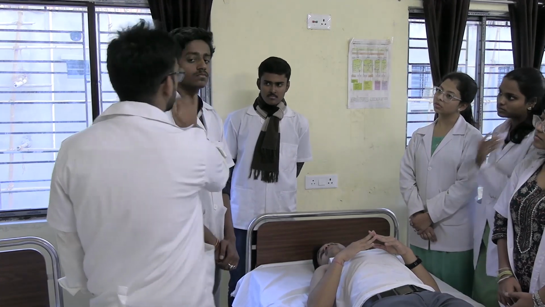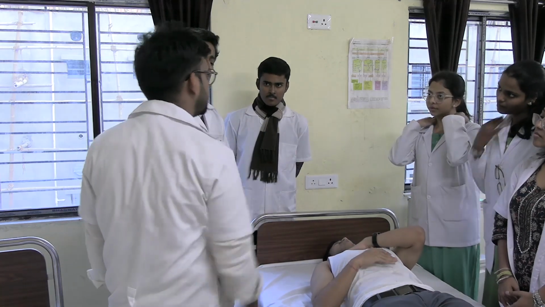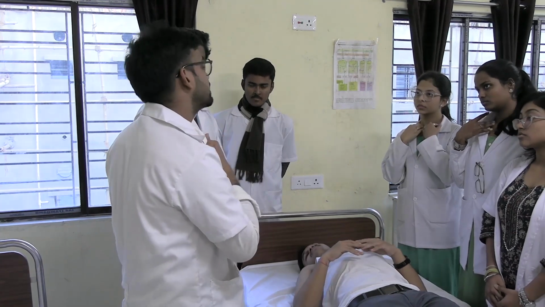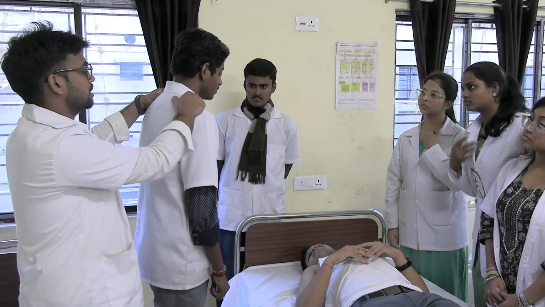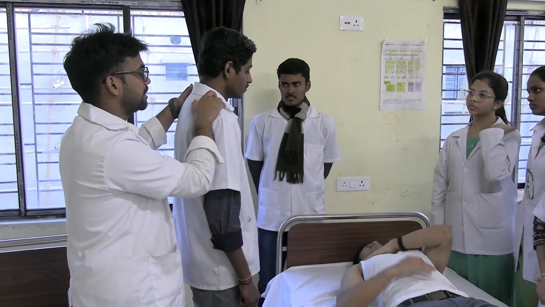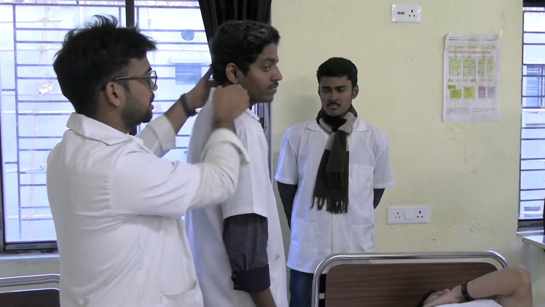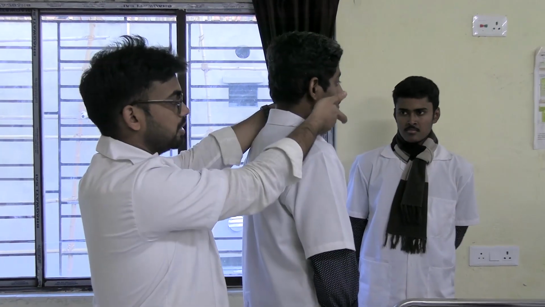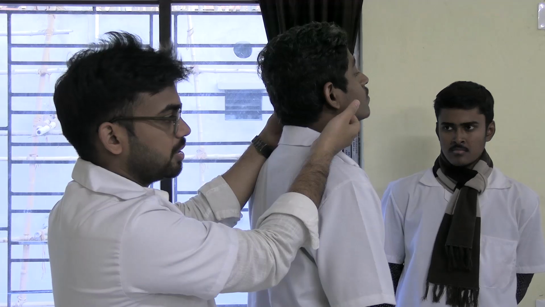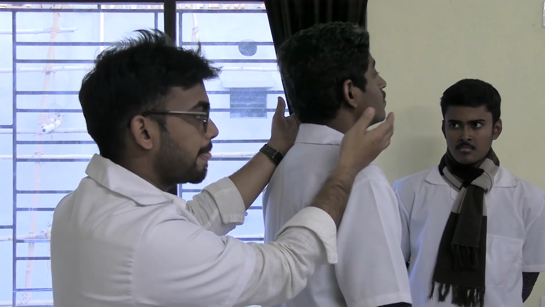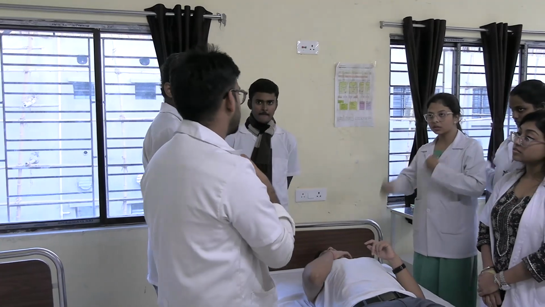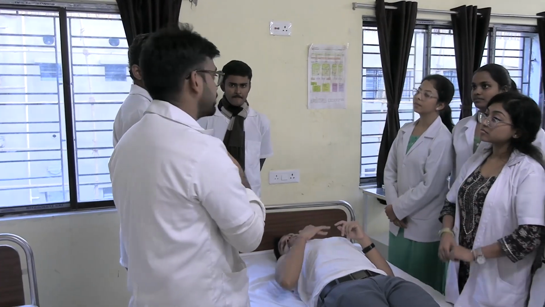Then come the posterior lymph nodes, level 5, and then the supraclavicular nodes, above the clavicles; you feel them like this. How will you feel these with the palm and fingers? At the end there is level 7, the retrosternal nodes, which lie behind the sternum. That you can't examine; you need imaging for that.